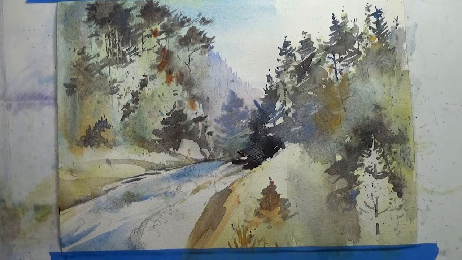And we have a bank. What do we have? We have this sort of interesting, let's use some brighter. Actually, I'm going to spatter some brighter colors in there too, but this is in shadow. Down in this area here. We're going to use some yellow ochre.